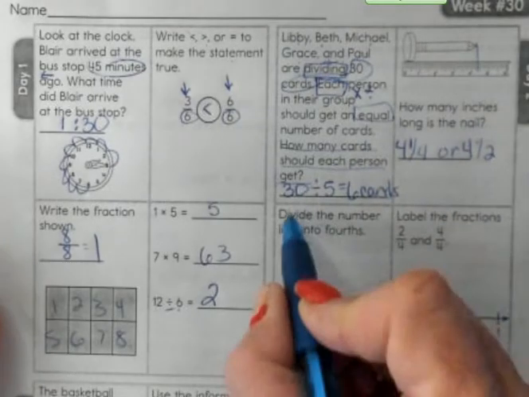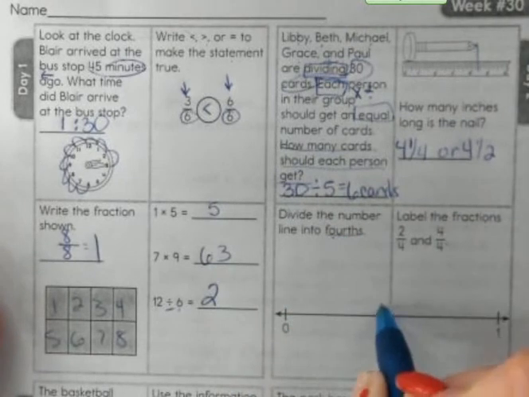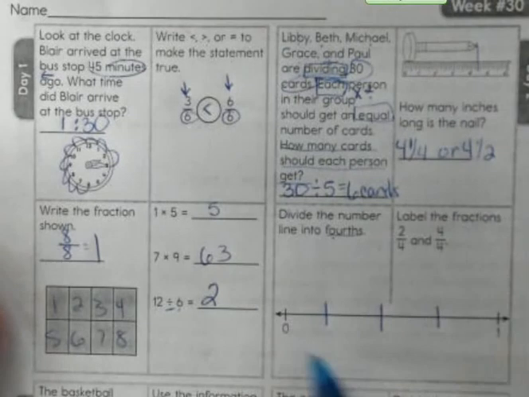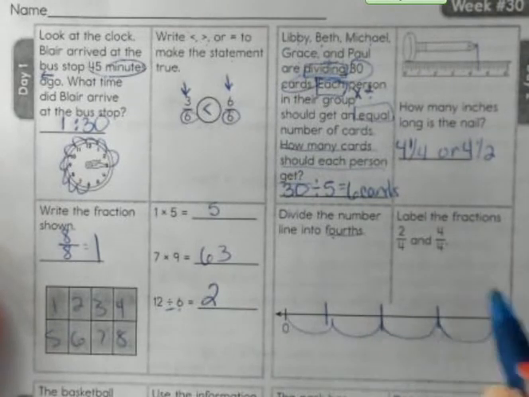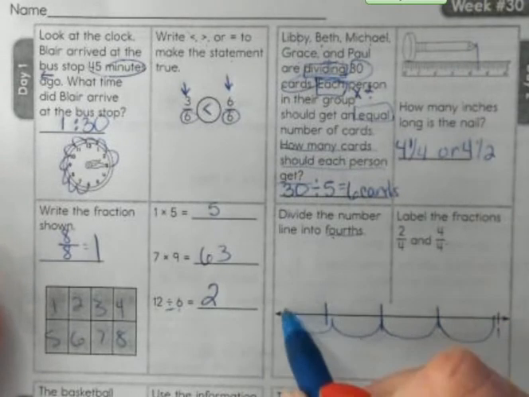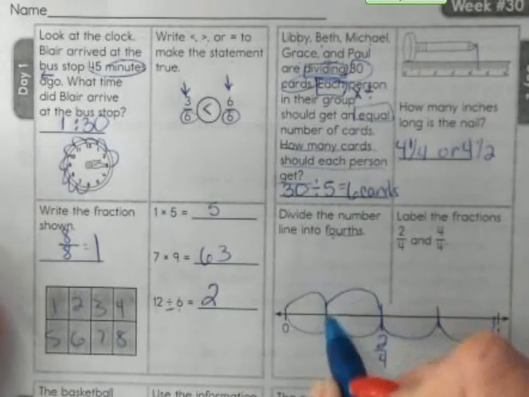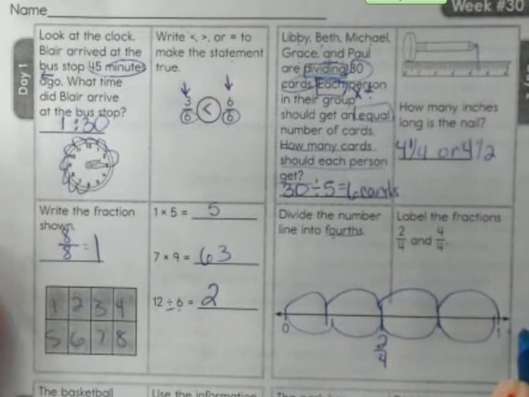Divide the number line into fourths. So I need 4 pieces. There's 2. If I split that in half and that in half, 1, 2, 3, 4. Label the fractions 2/4 and 4/4. 1, 2, 3, 4. I already know that 4/4 is equal to the whole thing.